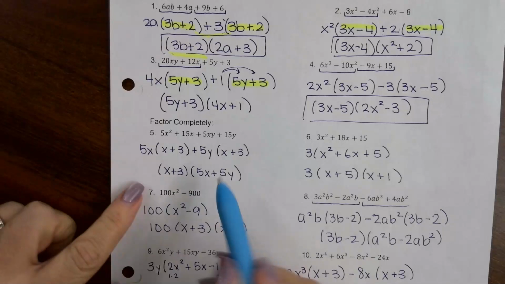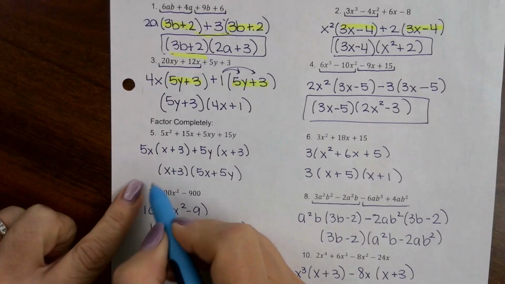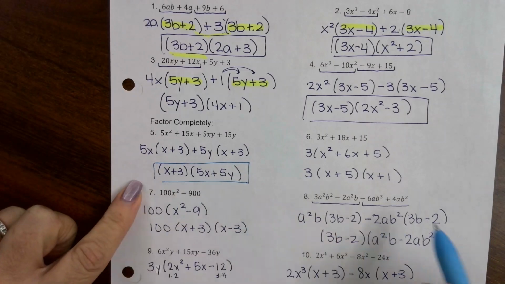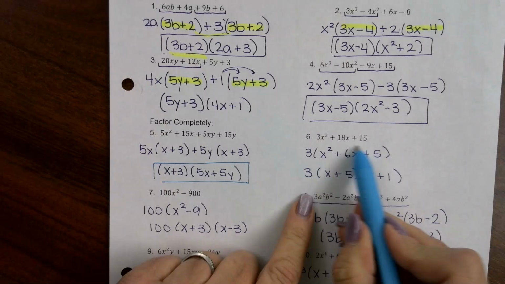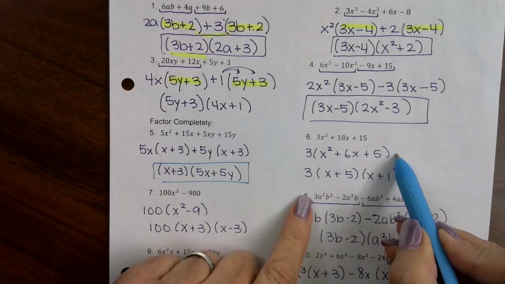Okay, let's start up here at the top. So this is grouping. Pretty straightforward. This is not grouping. This is only 3 terms. So you apply GCF and then trial and error.